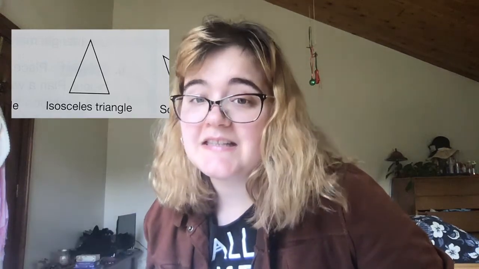Another way to classify triangles, though, is by comparing the lengths of their sides. If all three sides of a triangle are equal length, that's called an equilateral triangle. If at least two sides of your triangle are the same length, then that is called an isosceles triangle. And if none of them are the same length, it's a wonky, weird-looking triangle, that is called a scalene triangle.